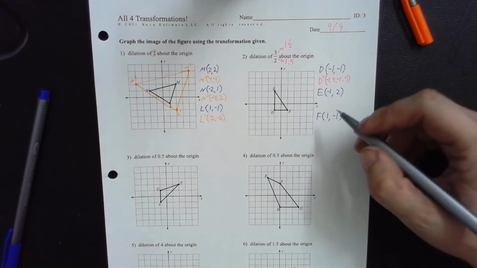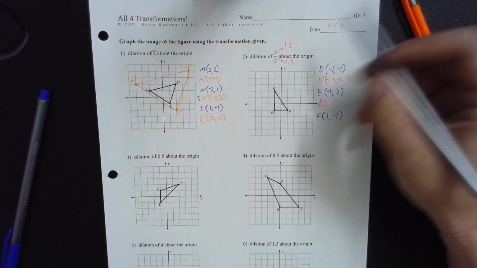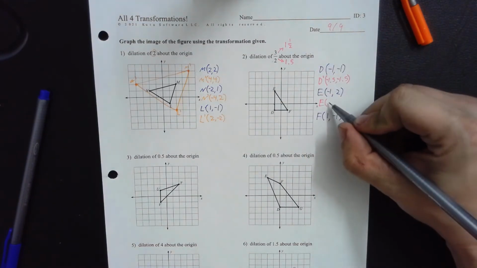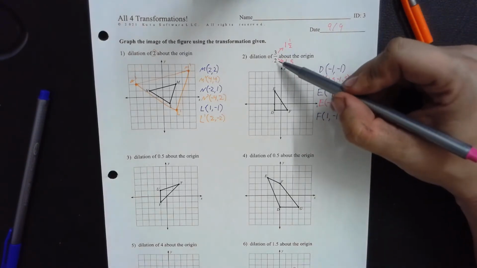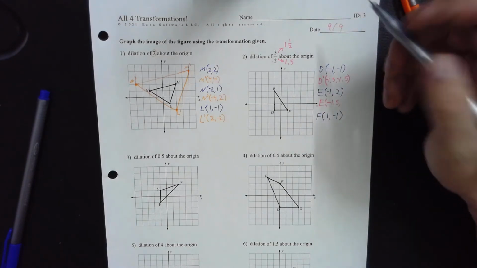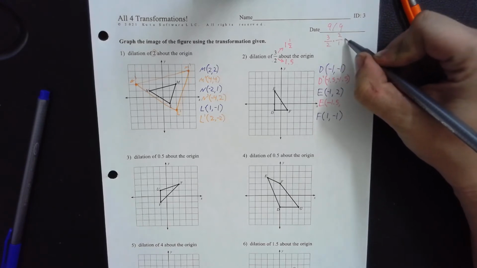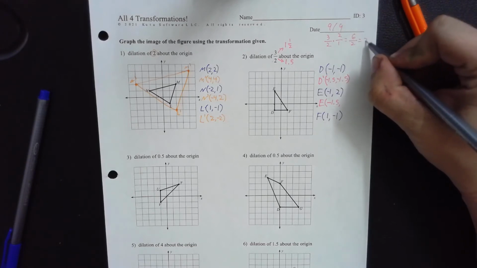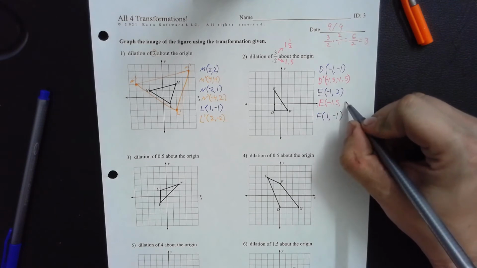For E, something a little different. For E, -1 times 1.5 would be -1.5. I'm going to continue to write them in decimals, though. -1.5. And then 3/2 times 2. So 3 halves times 2. You might have to write this off to the side. That'd be 2/1. And that's going to give you 6/2, which is 3. So that's -1.5 and 3.